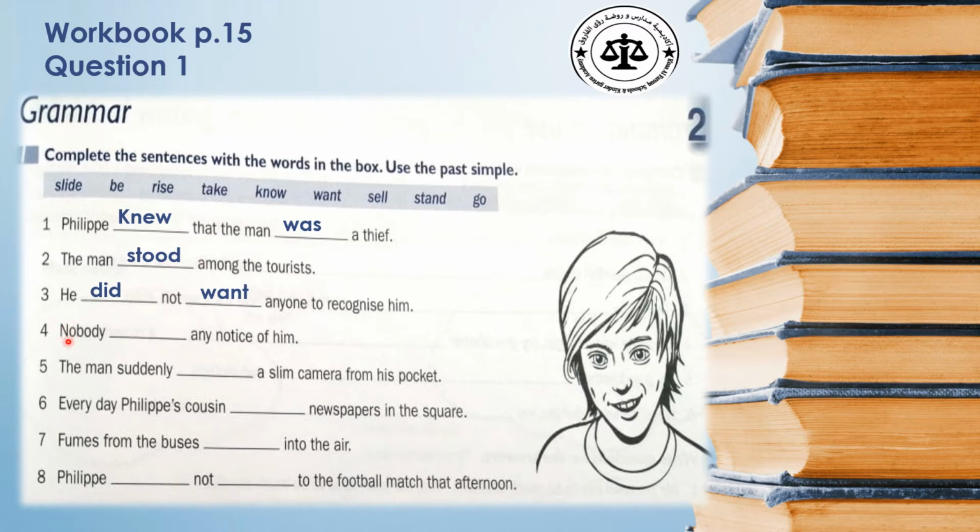Number 4, nobody what any notice of him. Took, excellent. The man suddenly a slim camera from his pocket. This is slid. Every day Philip's cousin what newspapers in the square. This is sold.